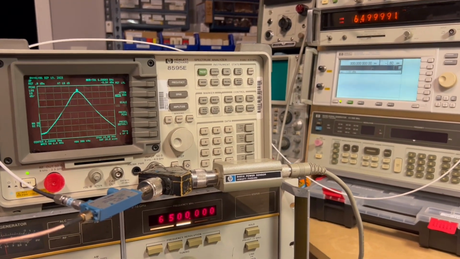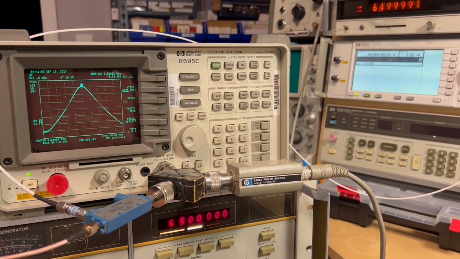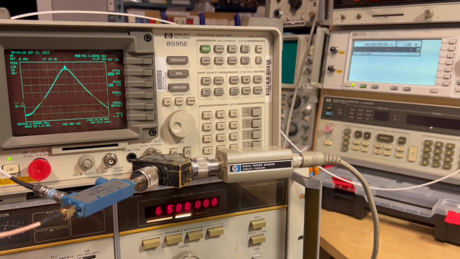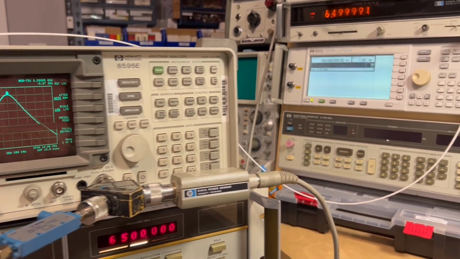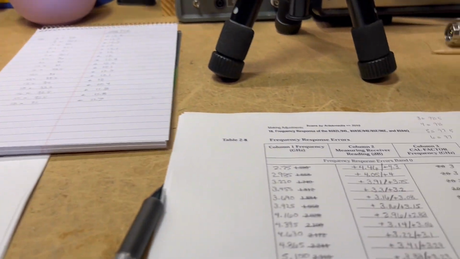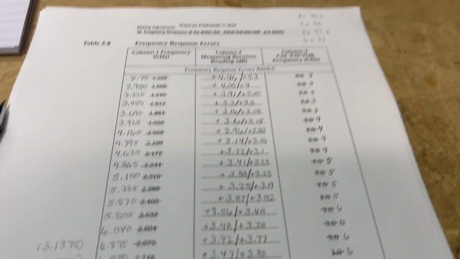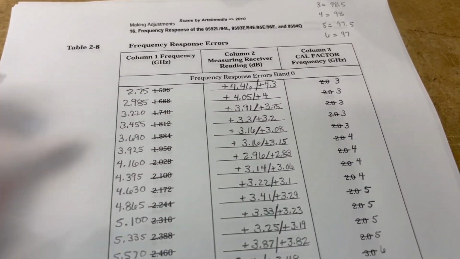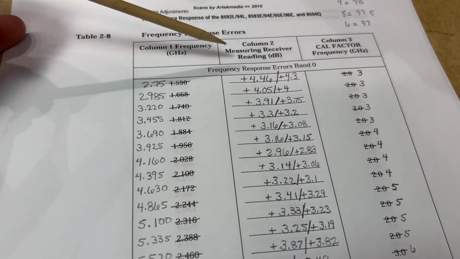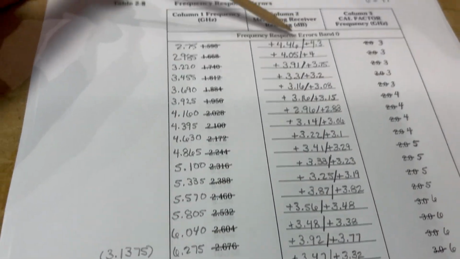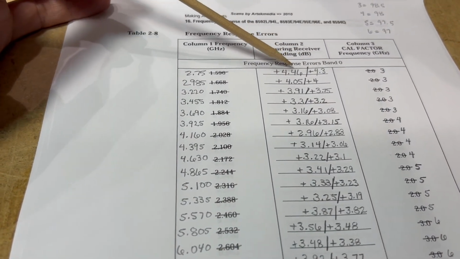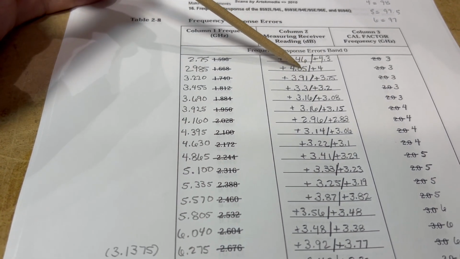All right, so finishing up, take the last reading here at 66.5 gigahertz, and we'll look at the results now on the chart here. As we can see, the numbers are pretty close.